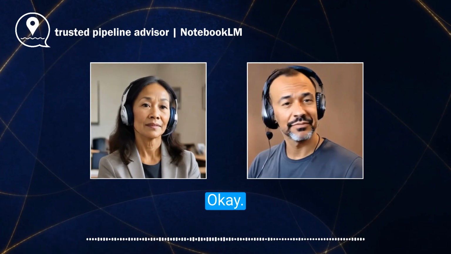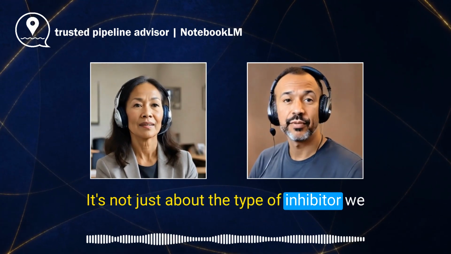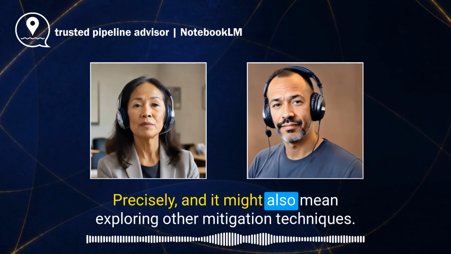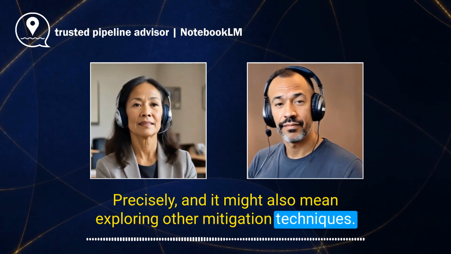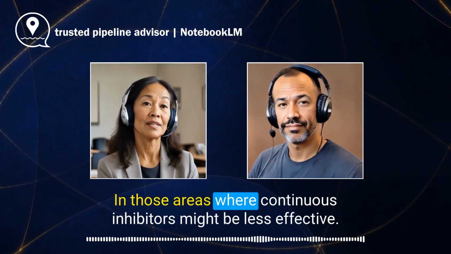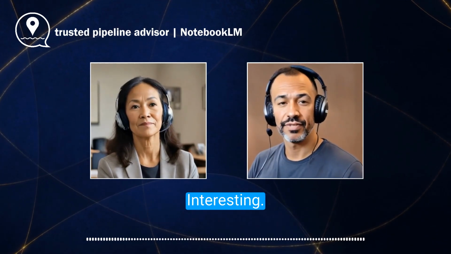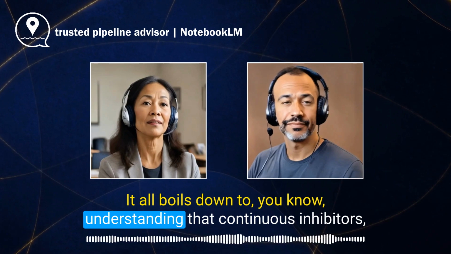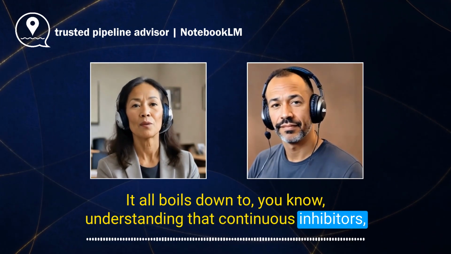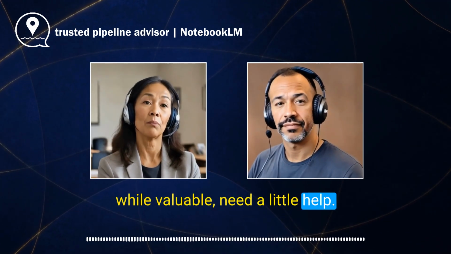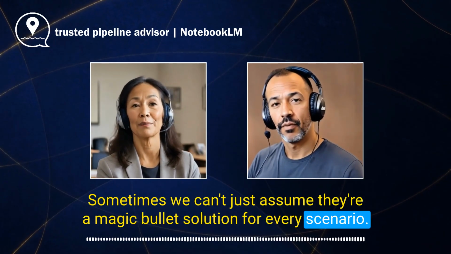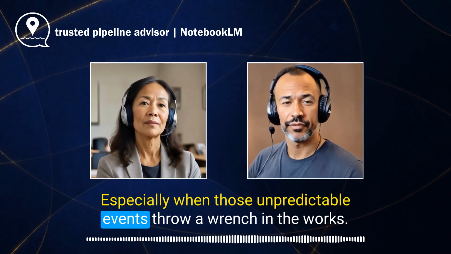Okay. So I'm starting to see where you're going with this. It's not just about the type of inhibitor we use, but also how and when we use it. Precisely. And it might also mean exploring other mitigation techniques, especially in those areas where continuous inhibitors might be less effective. Interesting. It all boils down to understanding that continuous inhibitors, while valuable, need a little help. Sometimes we can't just assume they're a magic bullet solution for every scenario. Right. Especially when those unpredictable events throw a wrench in the works.